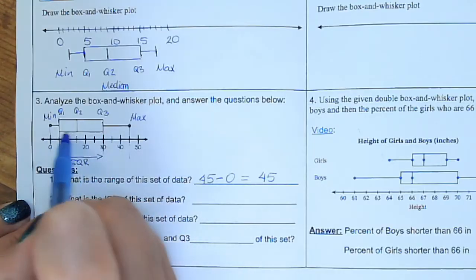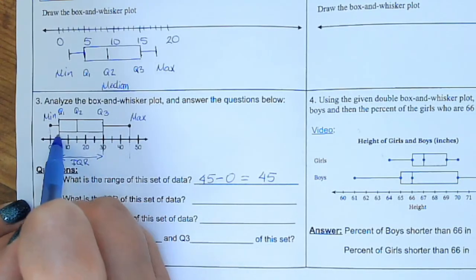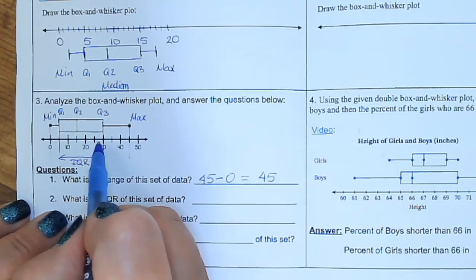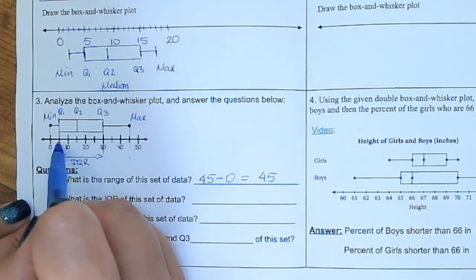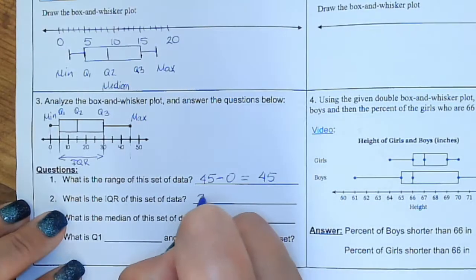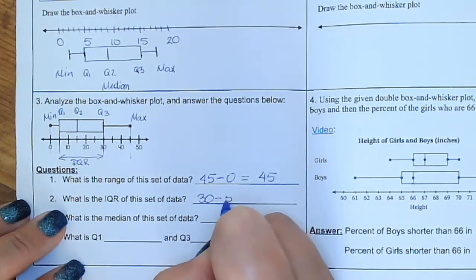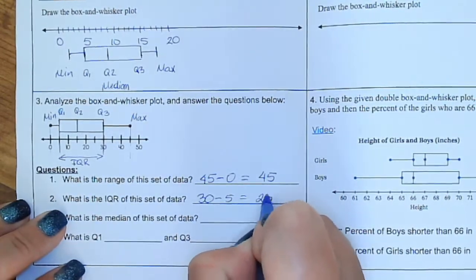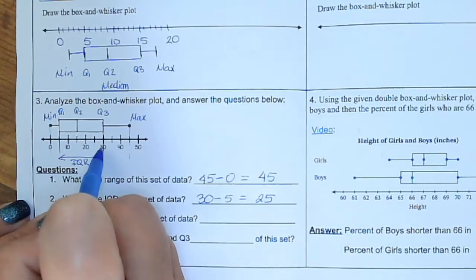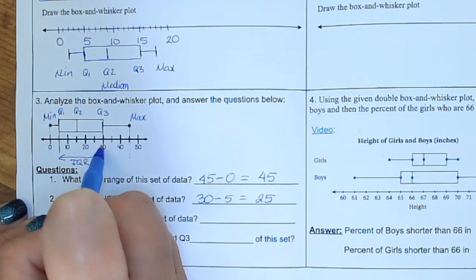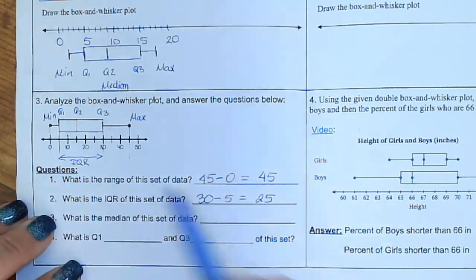Quarters 1 and 3 are the inner quarters, and the range is from 5 to 30. 30 minus 5 is 25. To find the range, we subtract the higher number, 30, minus the lower, 5.